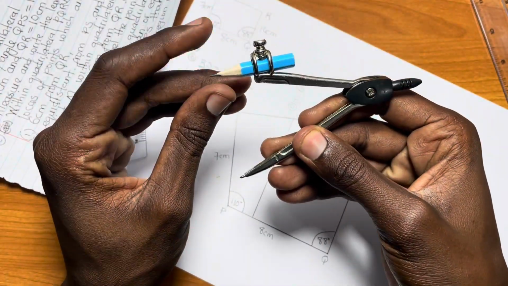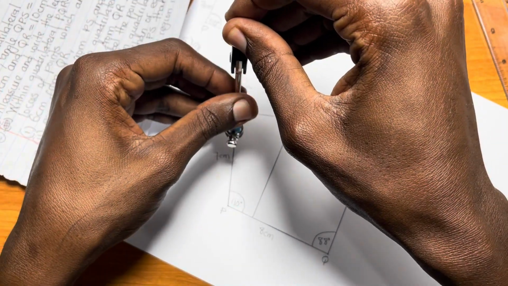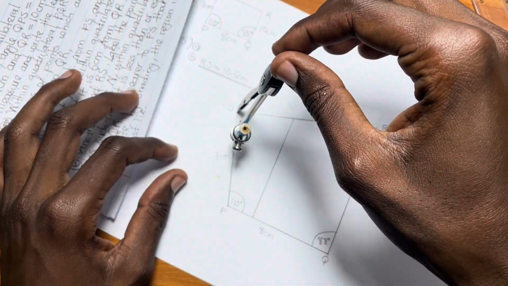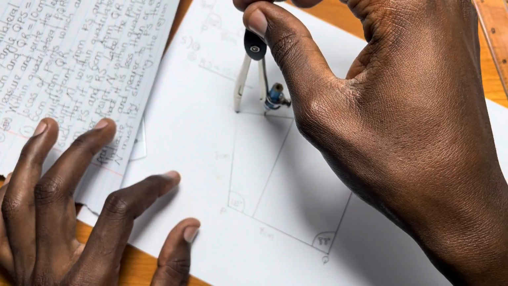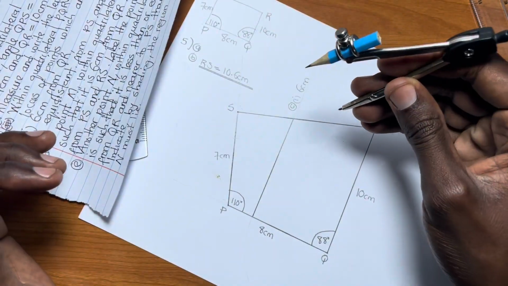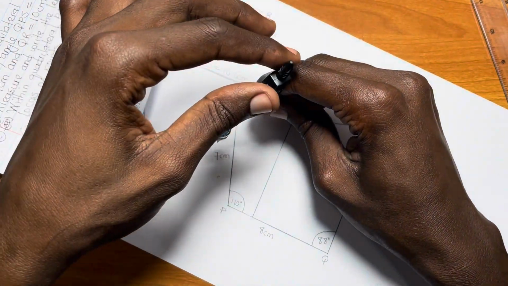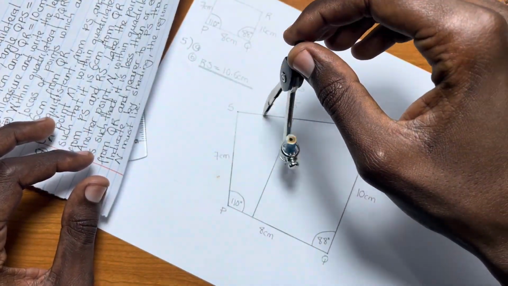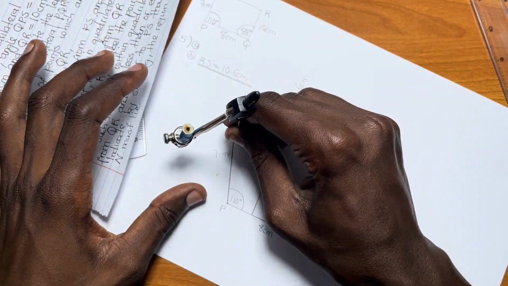Okay? You open to a reasonable radius, you stand on S, and then you strike an arc on line PS. You also strike another arc on line SR. Okay, and then you can open to slightly more than what you had. You stand on the new point where the arc was passing. Then you strike another arc in the center, a faint arc. Without changing the radius, you go to the other point.